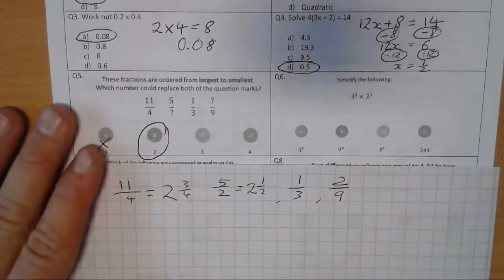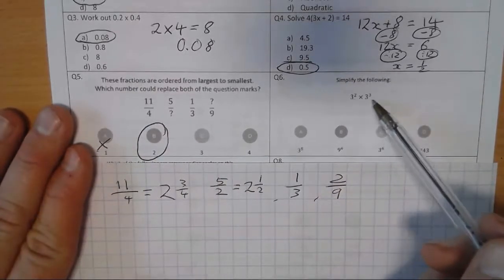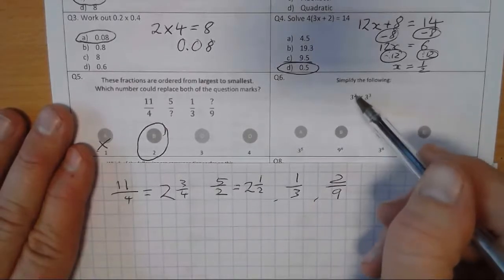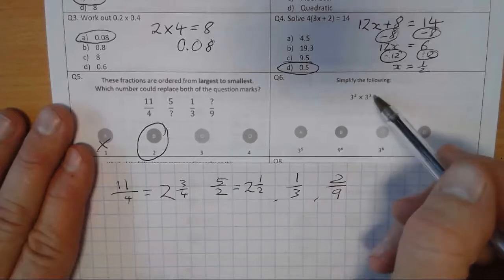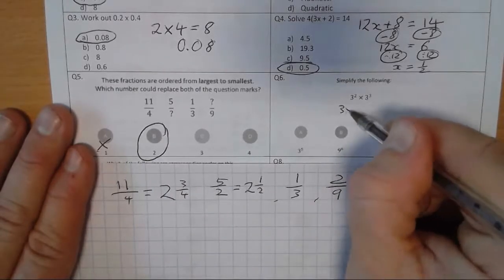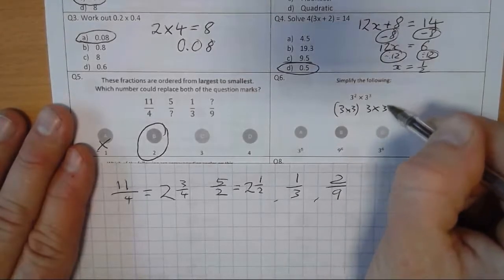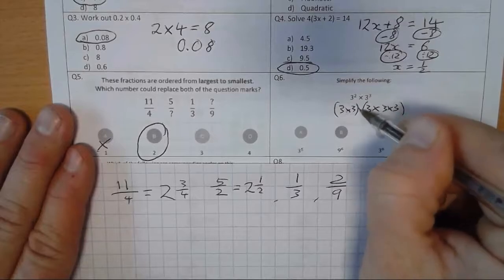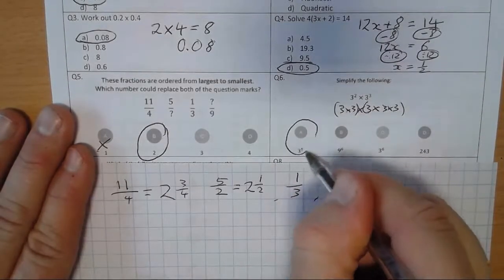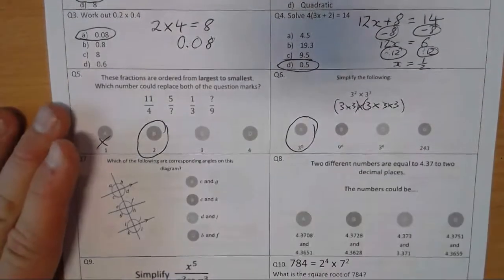Right, simplify the following. This is just a quick indices rule. So 3 squared times 3 to the power 3. If I have the same base and I've got these exponents and I'm multiplying, then I'm going to add the indices. Why? Because 3 squared is 3 times 3, and 3 cubed is 3 times 3 times 3. So you see the whole thing is just 3 times 3 times 3 times 3 times 3, or 3 to the power 5. Again, most people did get that one right.